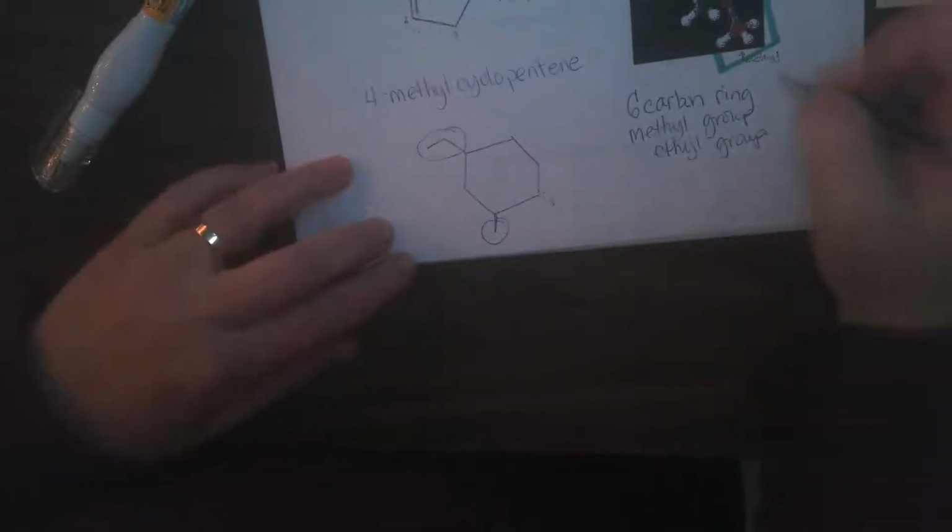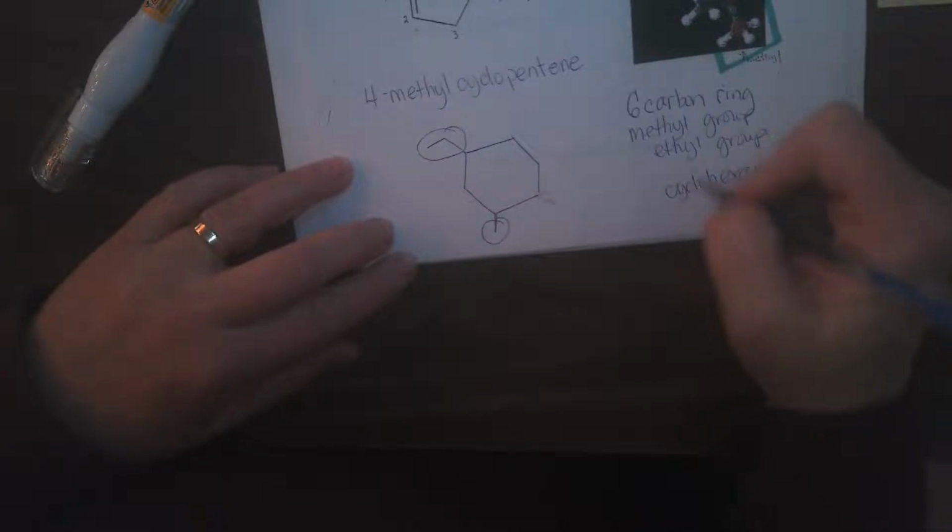And so we can see that there's an ethyl group here and a methyl group here. 6 carbons means that it's hexane. It's in a circle, so we're going to put cyclo in front. And then we're just going to start numbering 1, and then we go the shortest path around to the next group.